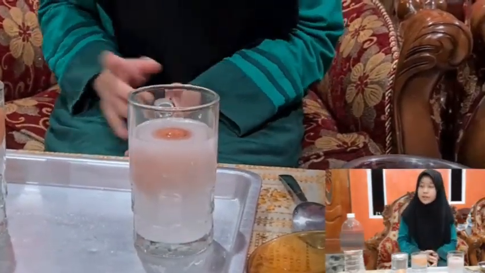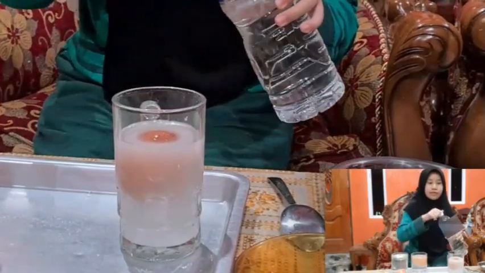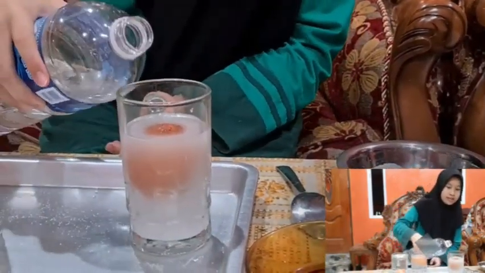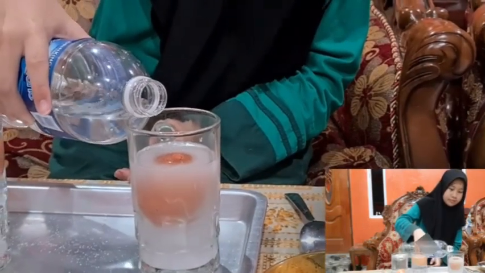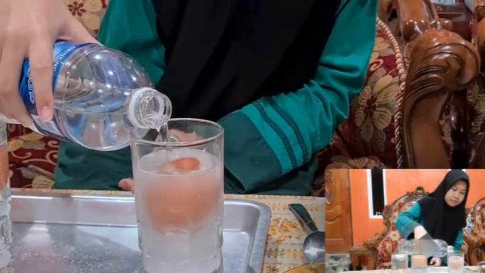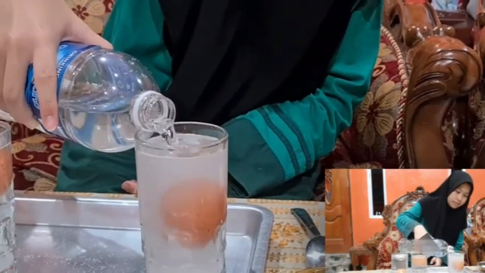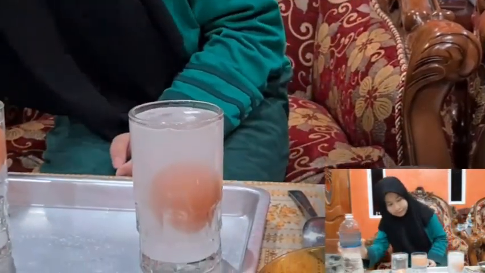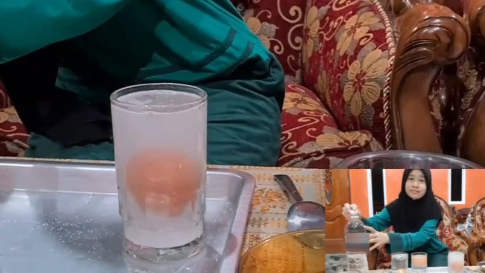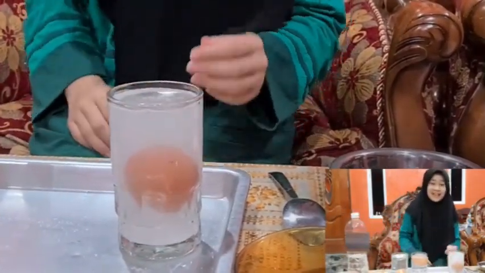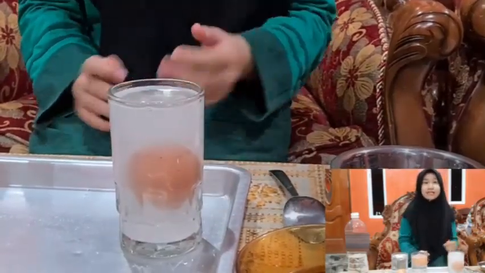Now, we're going to fill the rest of the glass with the water that we just prepared. Slowly. Do you see that? It actually stays in the middle.